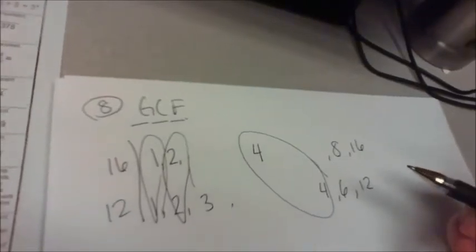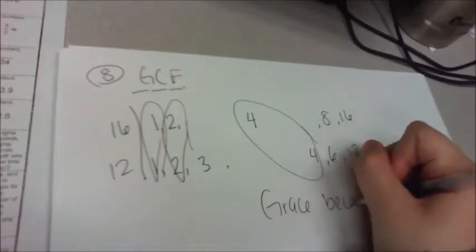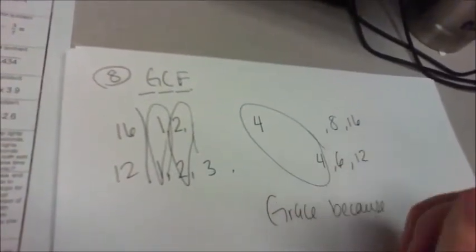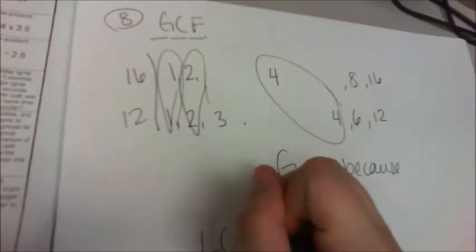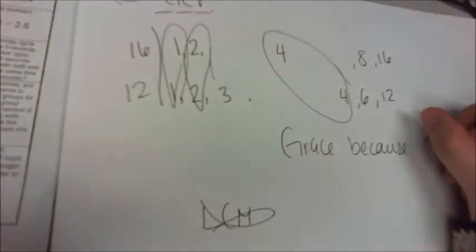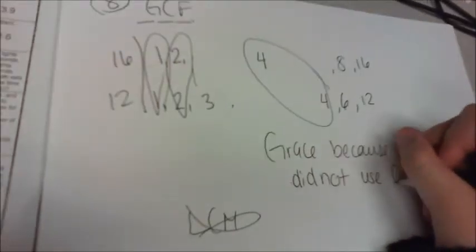So who's right? Grace. Because she actually found the factors, and what Emma did was probably the LCM, where you write the multiples out. So Grace, because Emma did not use factors.